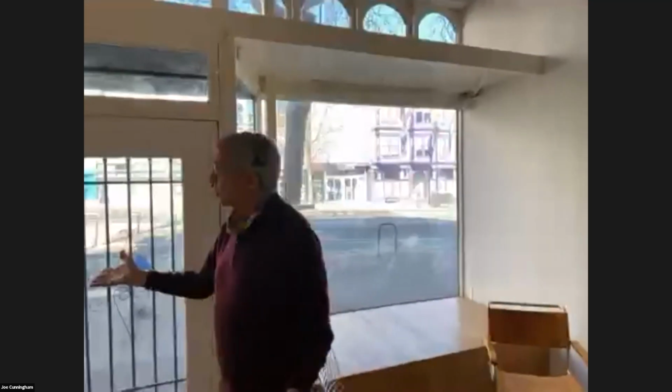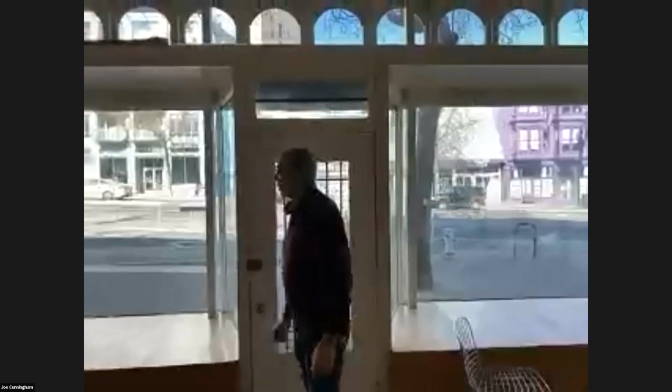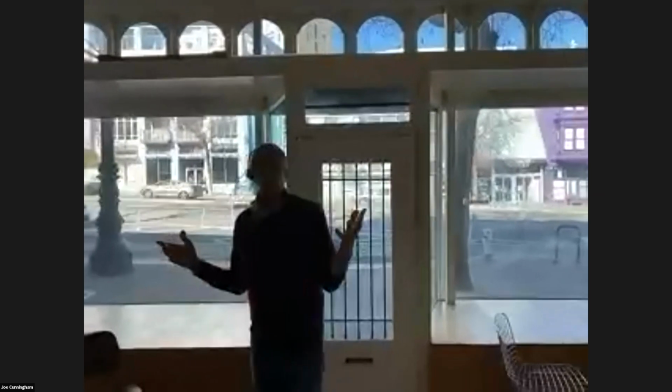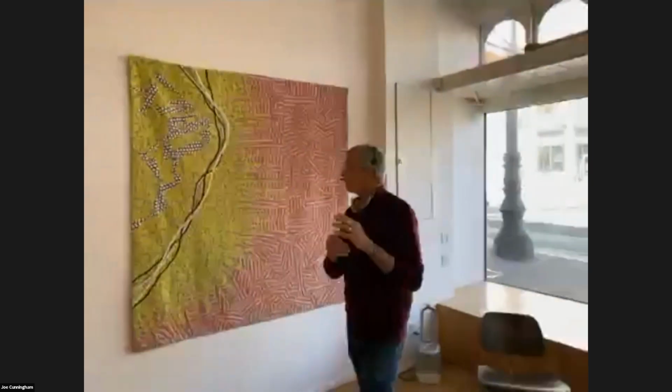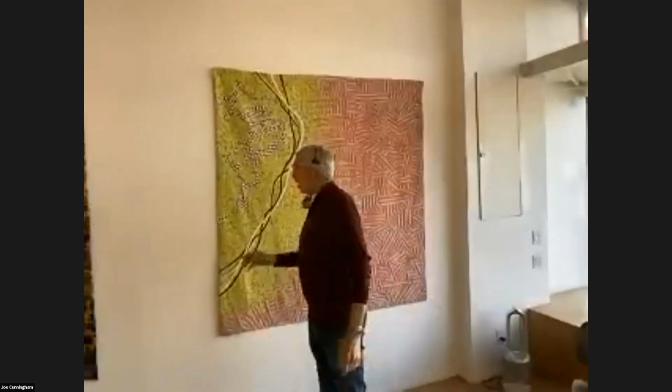It used to be an art gallery. It's a storefront building right at 1803 Market. I'm never going to run this as a store. I'm going to just be appointment only. But I'll be able to have openings, and we'll have wine, cheese, and crackers at these opening parties. That's what's going to make mine special.